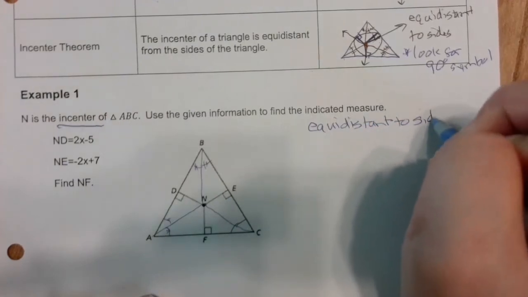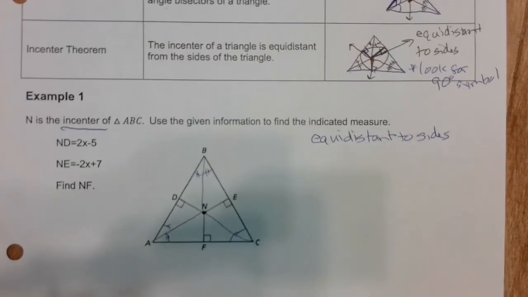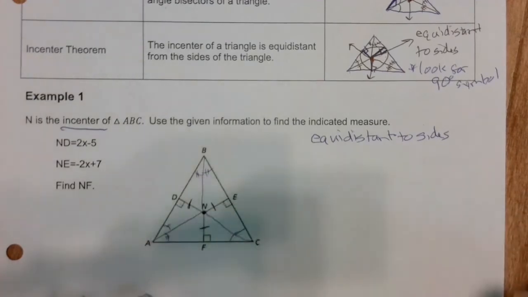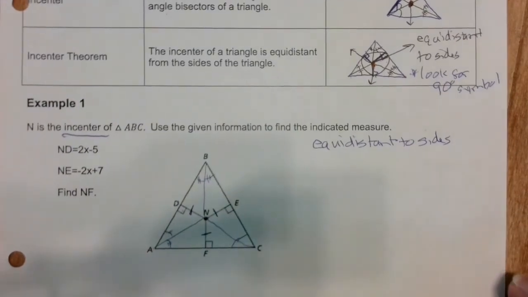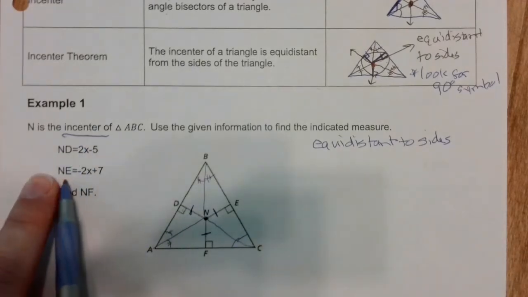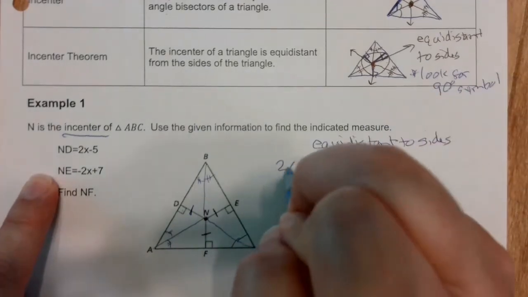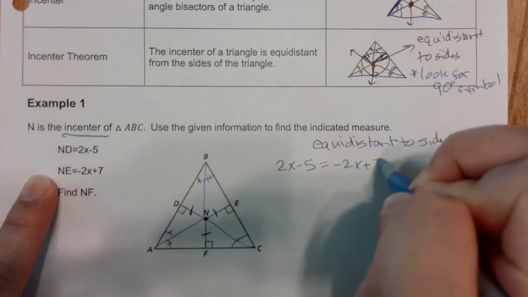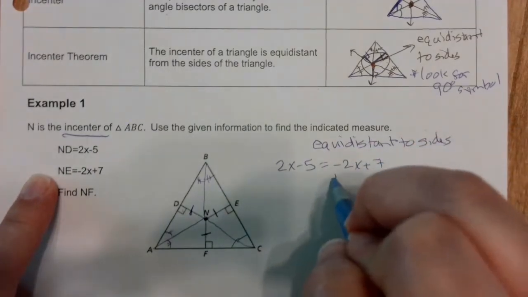to the sides. And the sides are going to be marked with 90-degree symbols, and you see NE, ND, and NF are going to be equal. They're going to have the same lengths. So ND and NE will be equal, so set them equal. 2x minus 5 equals negative 2x plus 7, and solve.